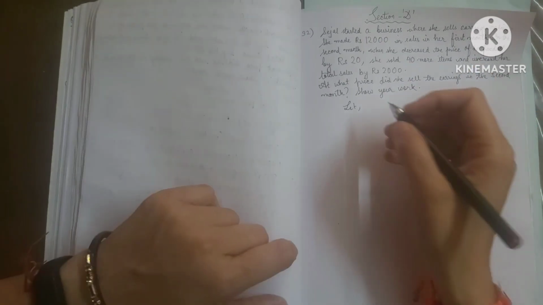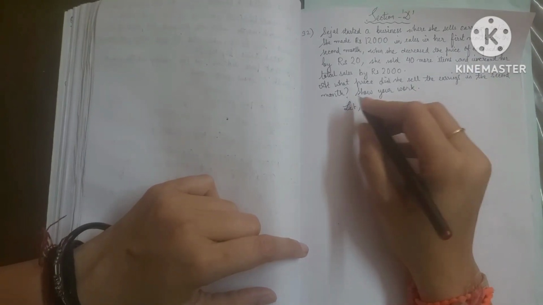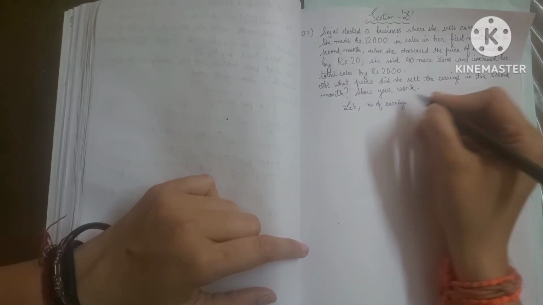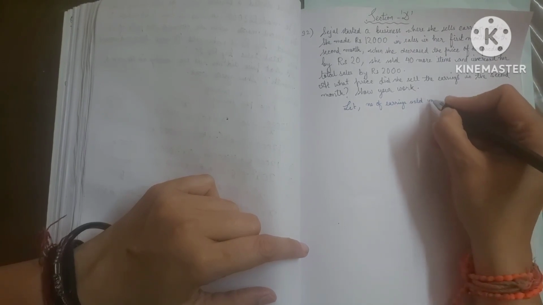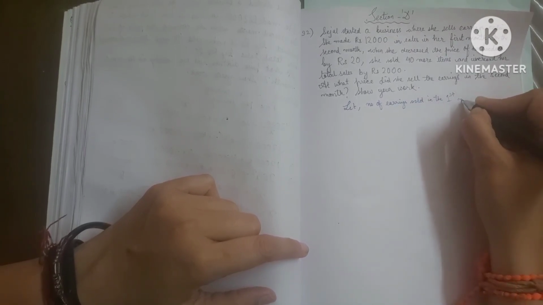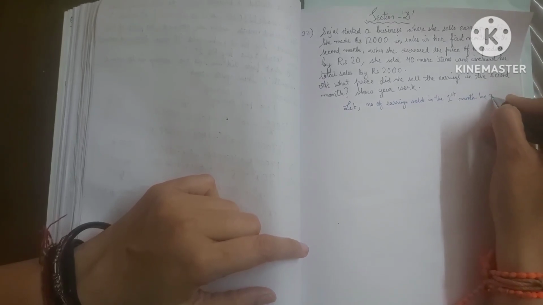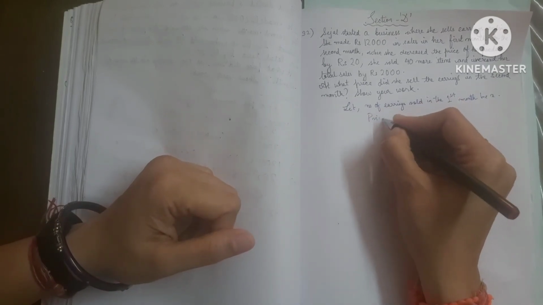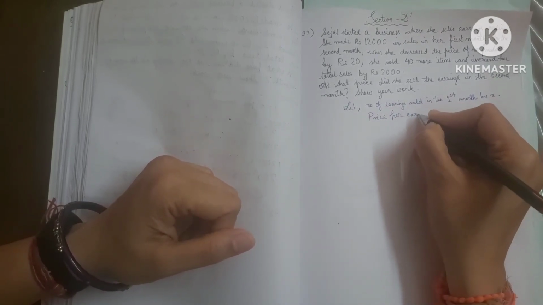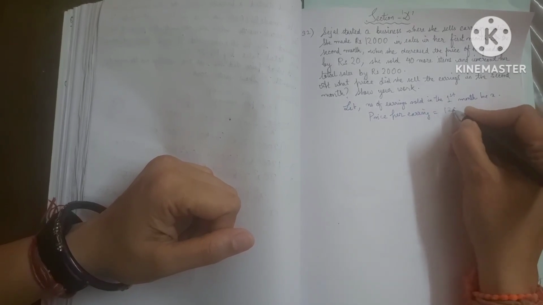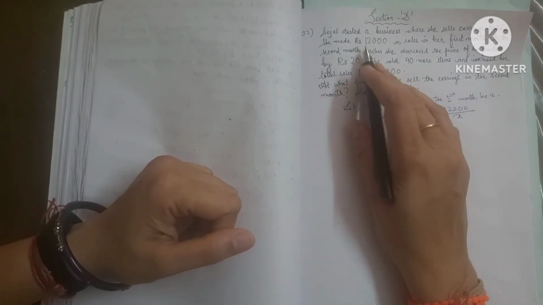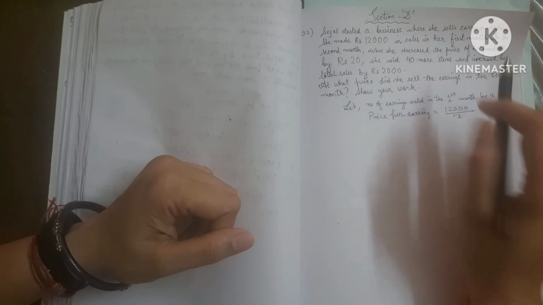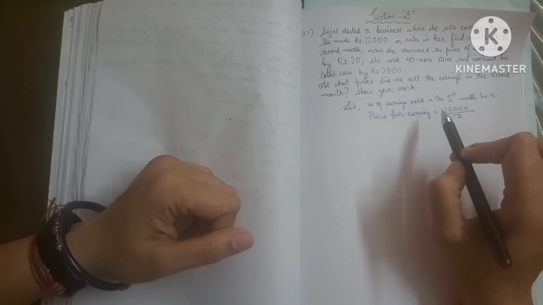Show your work. Okay. So let's assume the number of earrings sold in the first month is X. Then what will be the price per earring? Then the price per earring in the first month will be 12,000 by X, because 12,000 is how much she made in selling the earrings in her first month. So it will be 12,000 by X price per earring.